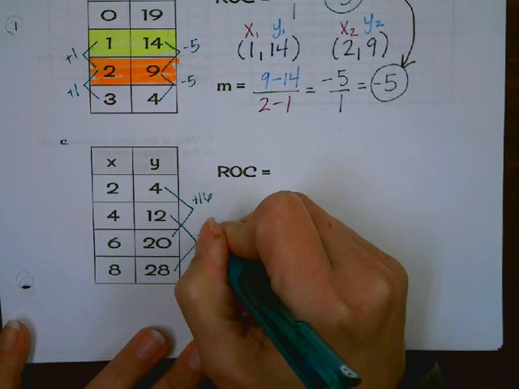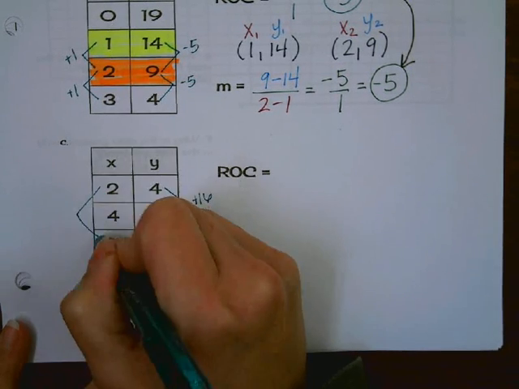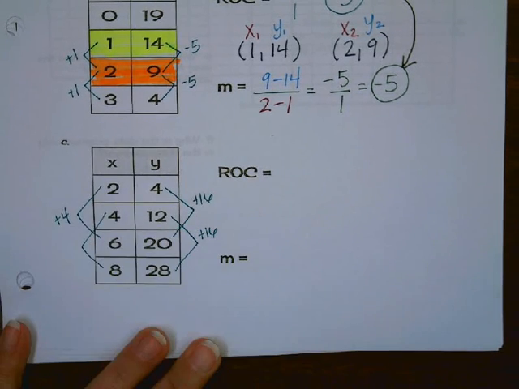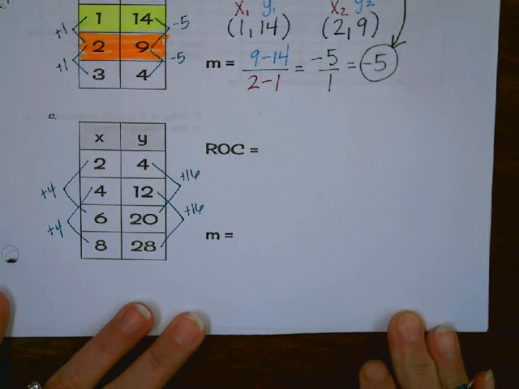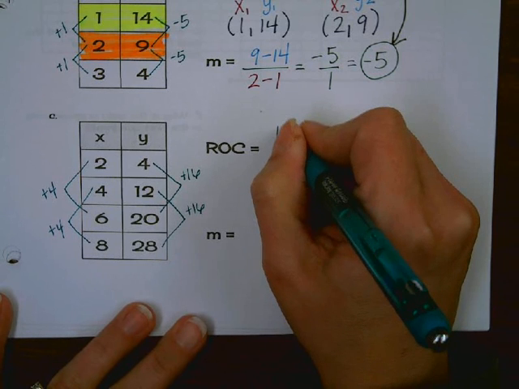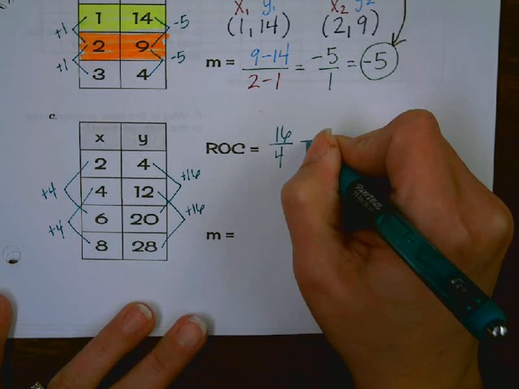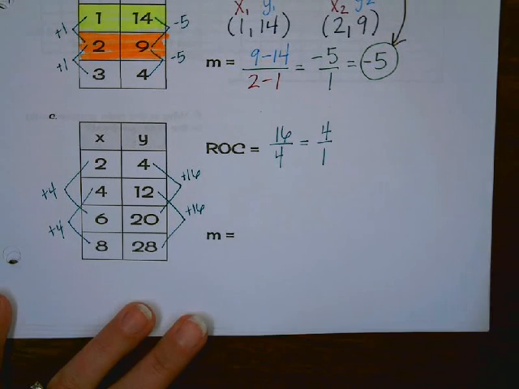That's excellent. So let's check those same points. How did I go from 2 to 6? I added 4. And then how did I go from 4 to 8? I added 4. So when I go to figure out my rate of change, I see that my change in y is 16. And my change in x is 4. So 16 and 4 can be simplified to either 4 over 1, because 4 will go into both, or it can be simplified down to 4.